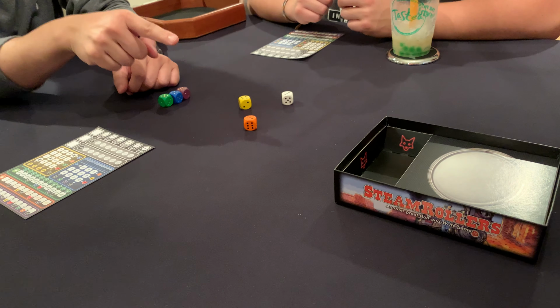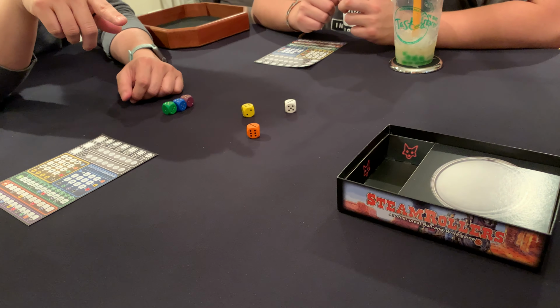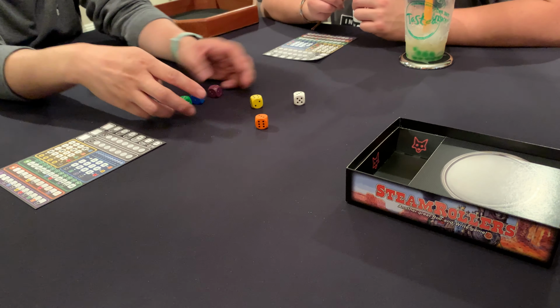And furthermore, the dice that go on the tray are for other people to use during your turn. That's pretty clever.